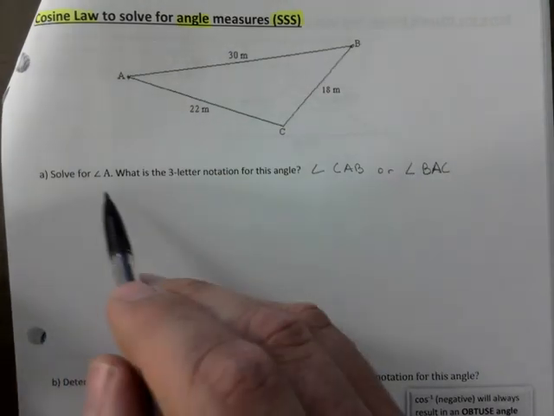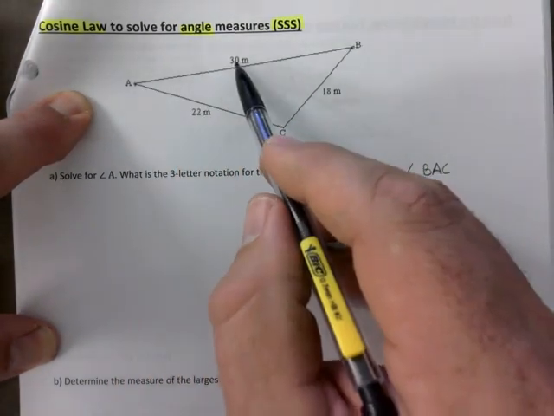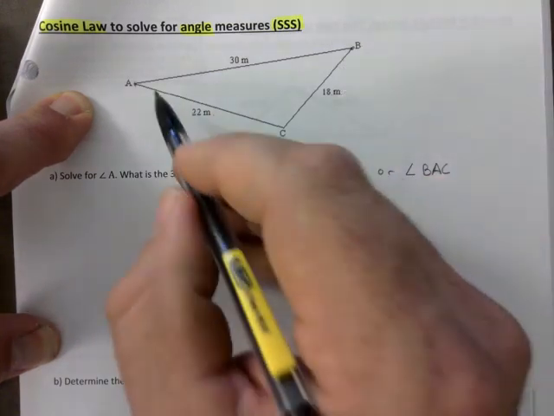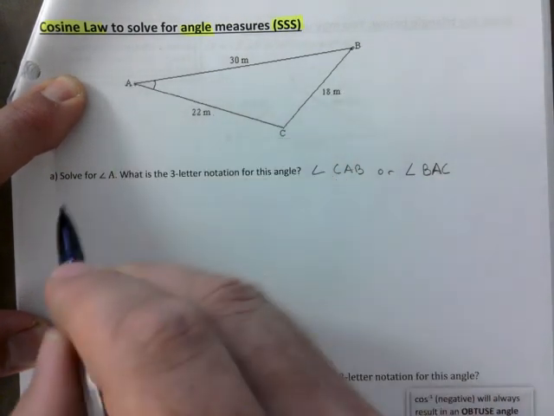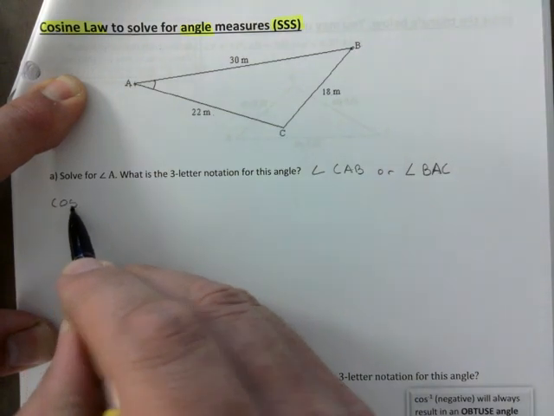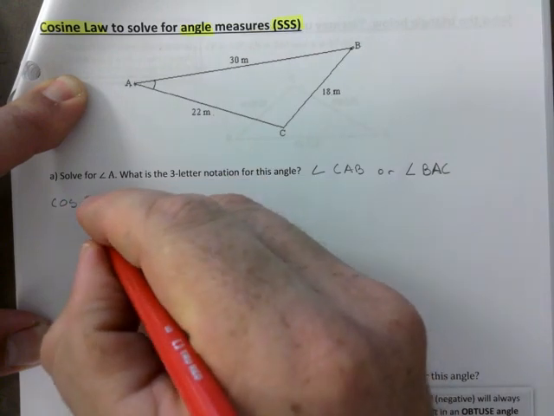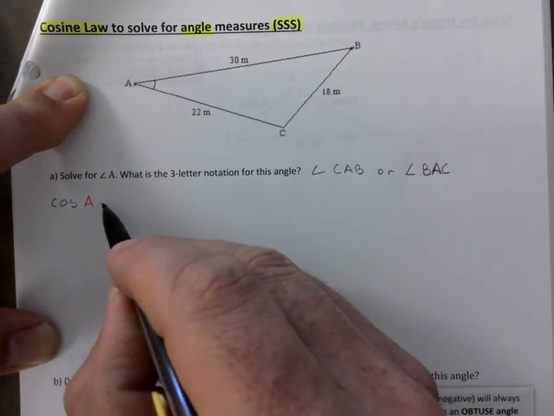Okay, so solve for angle A. You have choices, guys. When you have all 3 sides, you can choose any angle you want. It's asking us to find this one. So we start with cosine. I'm going to use my red pen here. I wish they would have used letters other than ABC, but it is what it is.